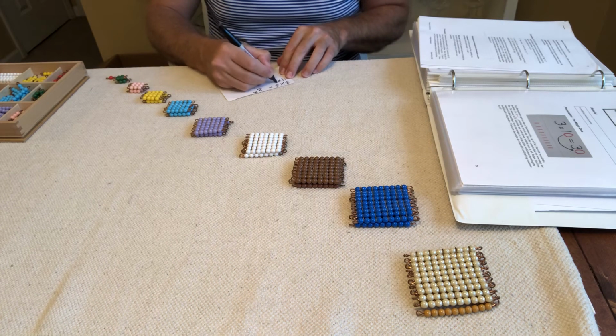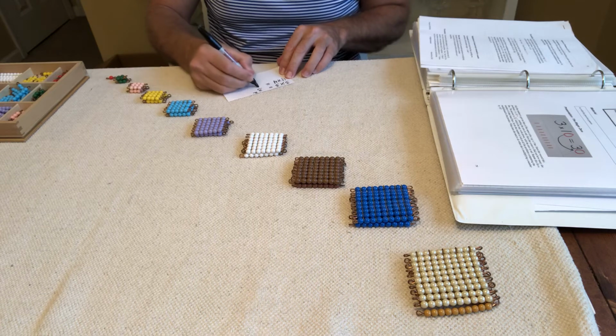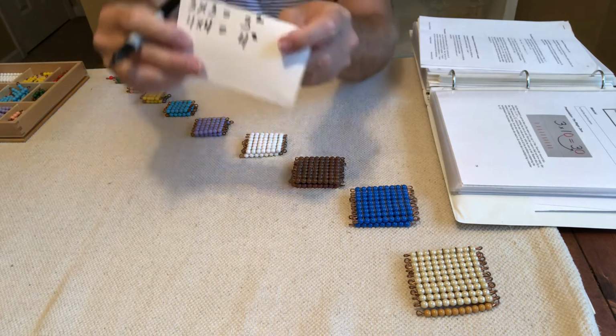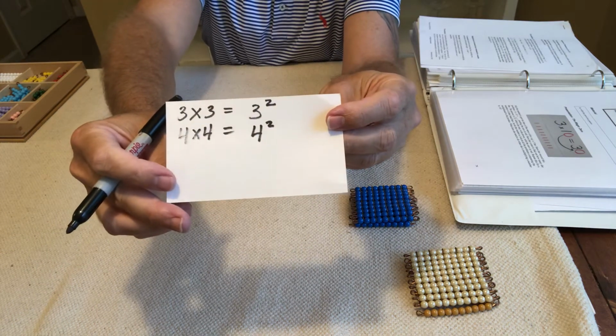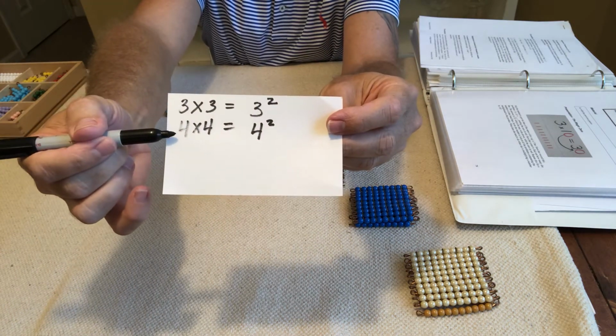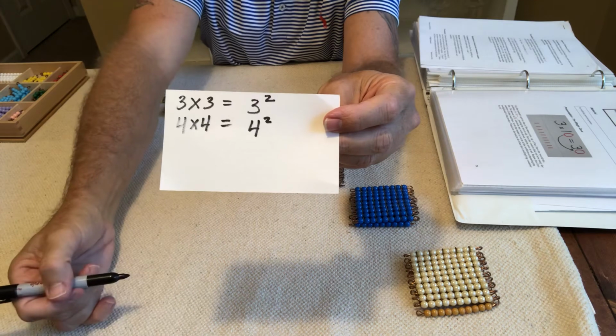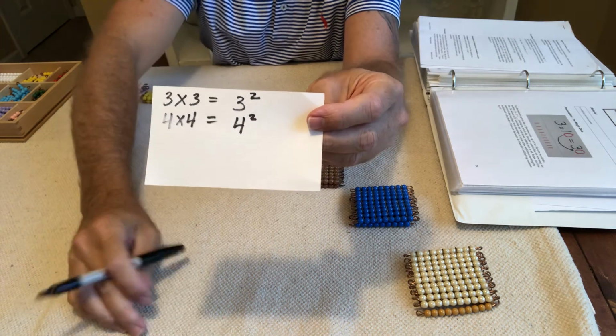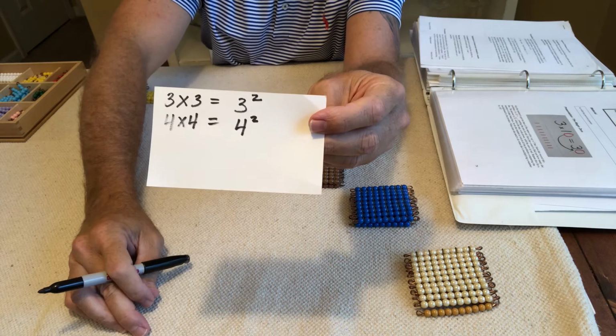4 groups of 4 is 4 squared. Okay, so it means taking 4 four times. That would be 4 squared, or 4 to the second power.